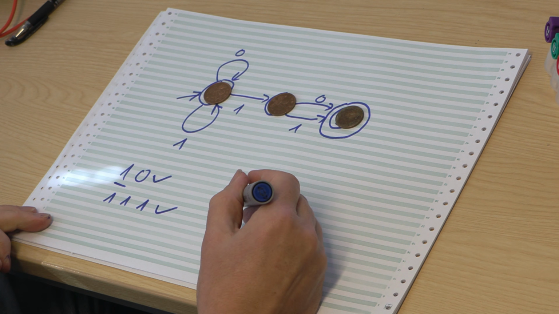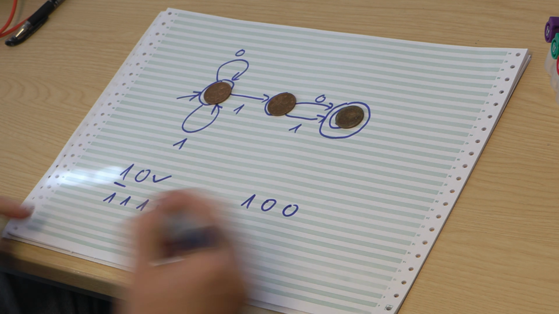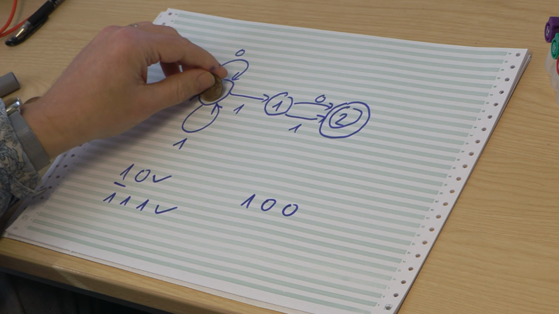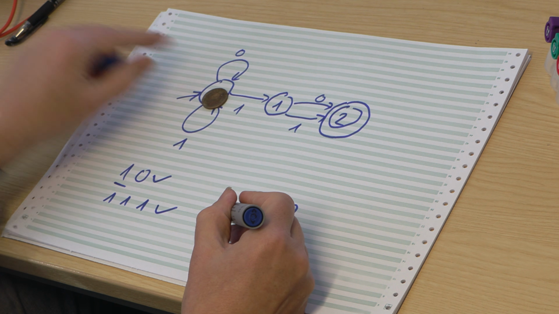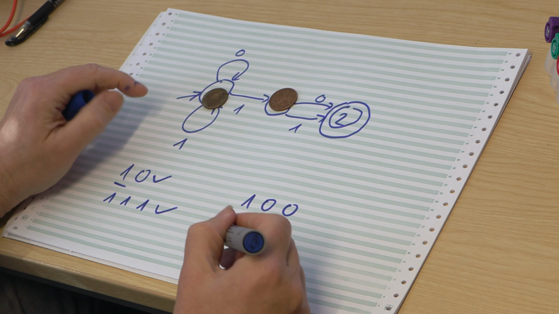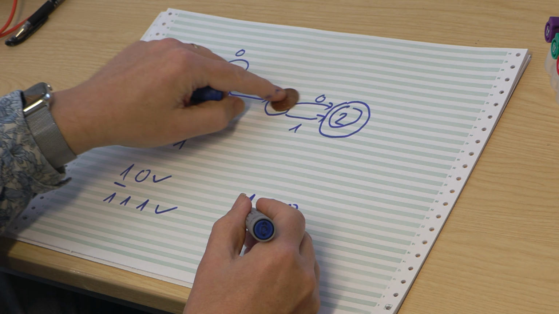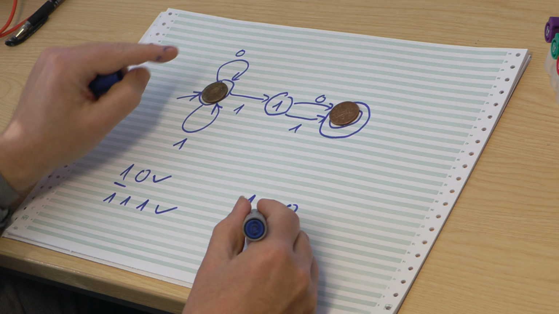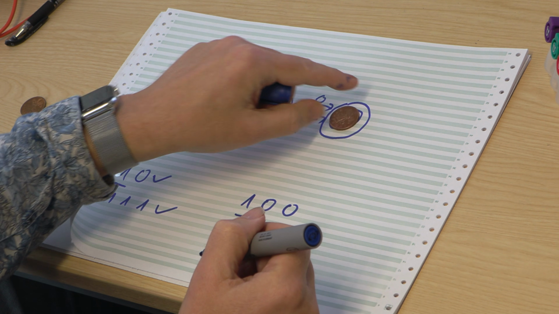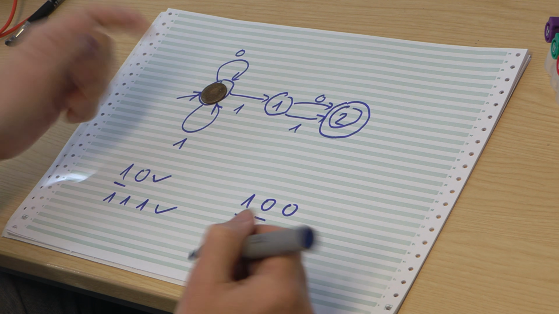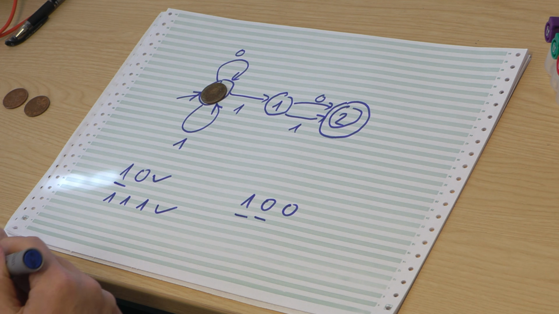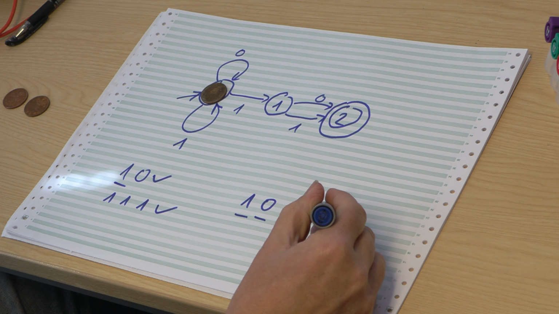Shall we do a negative one? What about 1, 0, 0? We start with the coin on the initial state. Now we read the 1, so we go here and here. Now we read the 0. And now we read another 0. This coin has nowhere to go, so we lose it. It's really a game of money. You can lose money, you can win money. The other coin stays where it is. And we have no coin on the final state, so it's not accepted.